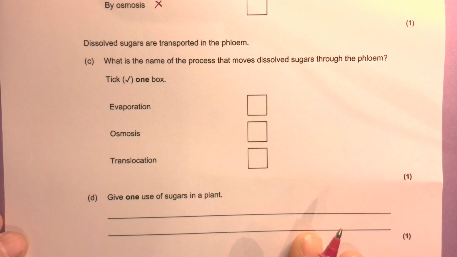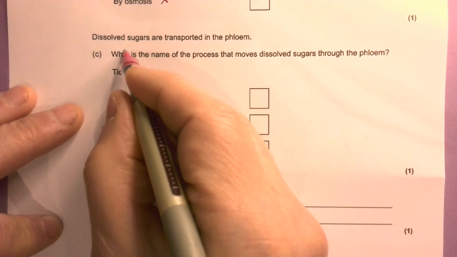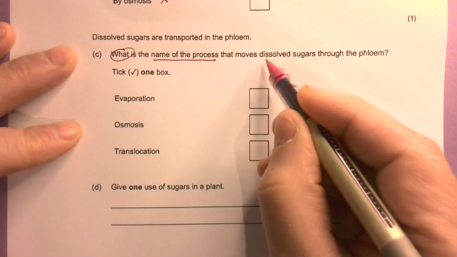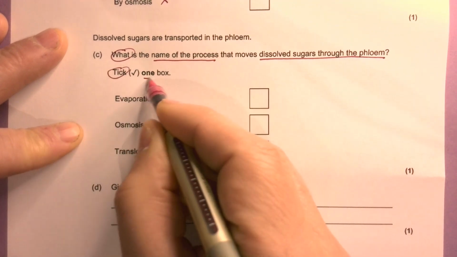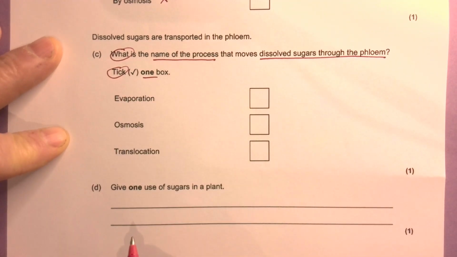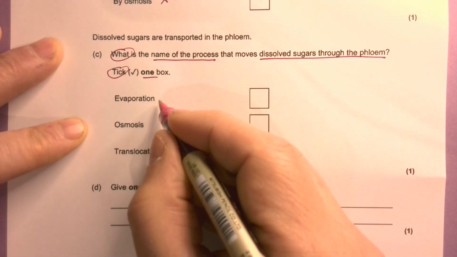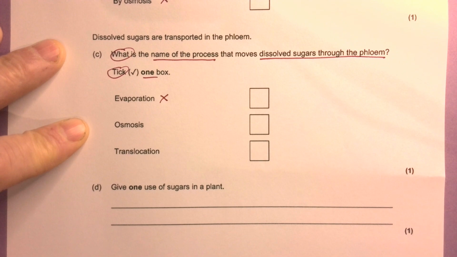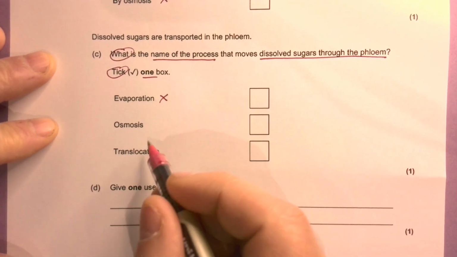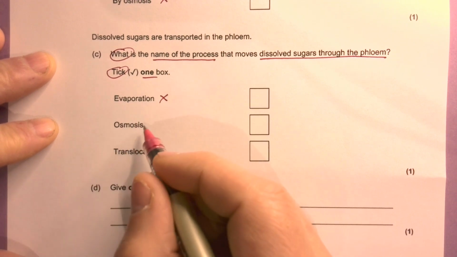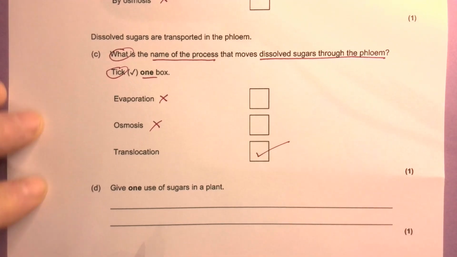Dissolved sugars are transported in the phloem. What is the name of the process? So the name of the process that moves dissolved sugars through the phloem. You have to tick one box. Okay, so we're talking about one thing that moves sugars through the phloem. Well, it's not going to be evaporation. That's where a liquid turns into a gas. Osmosis is about the diffusion of water in particular. So the answer here is translocation.